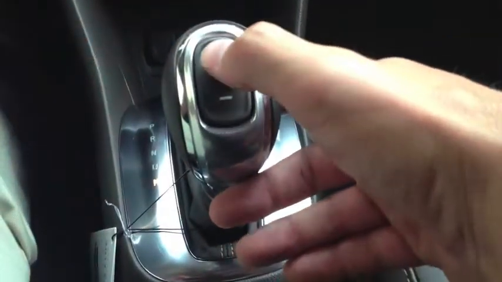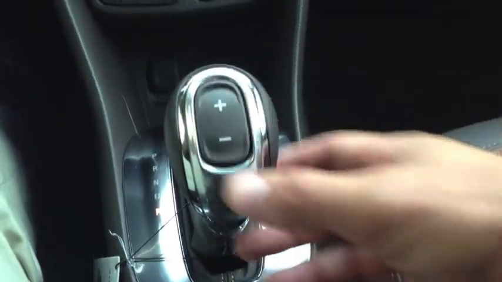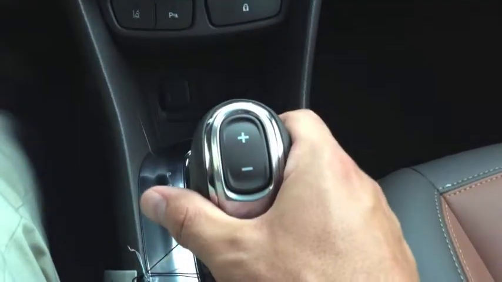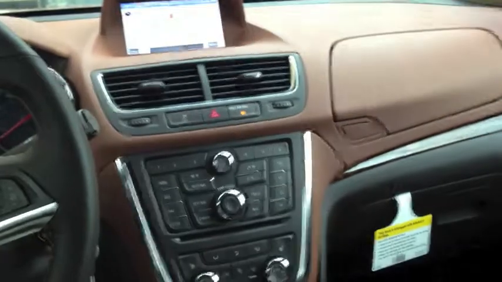The other nice thing is that you do have a manual mode option, and then you are able to shift the gears up and down by using the thumb shifter located here on the gear shift. So I hope that this little walkthrough kind of helps. The other thing I do want to show you is the OnStar.